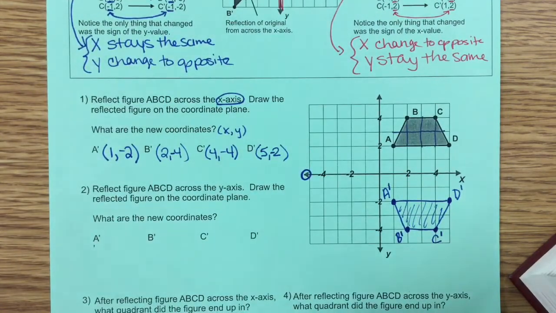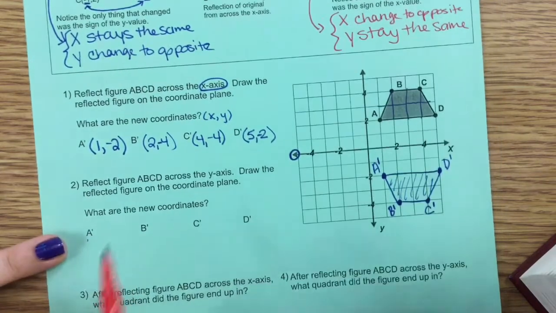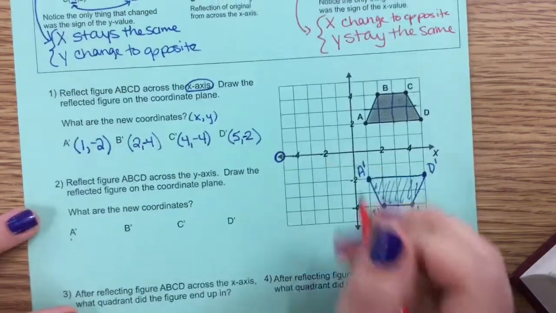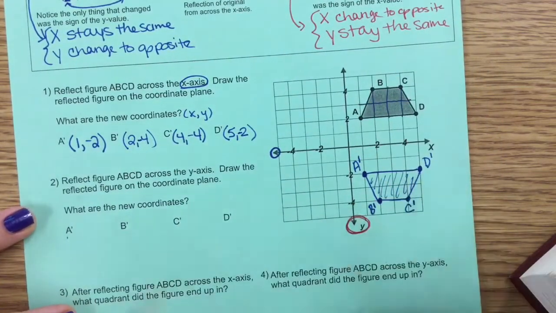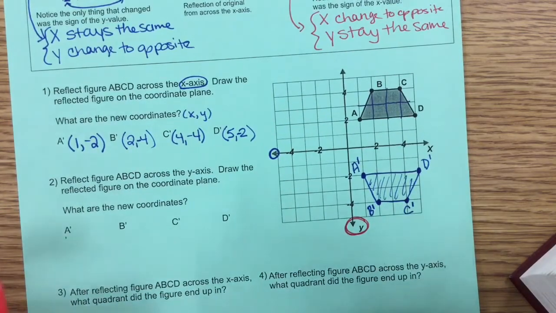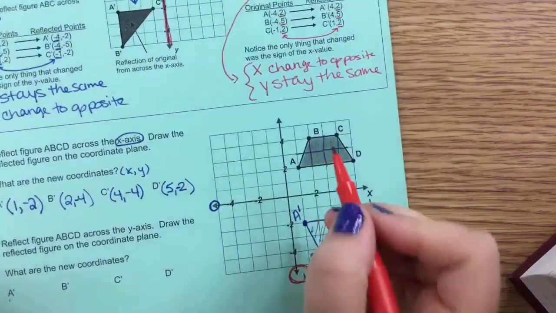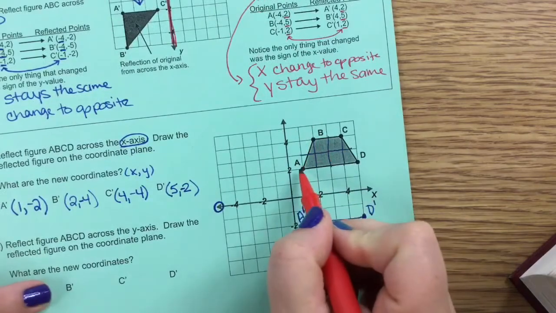So in the second one, it says reflect the figure across the y-axis. So we're going to be reflecting across here. We're going to do the same thing. We're going to count, just because it's the easiest thing to do.